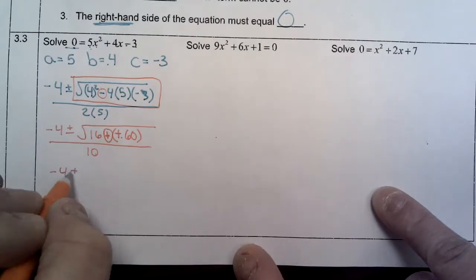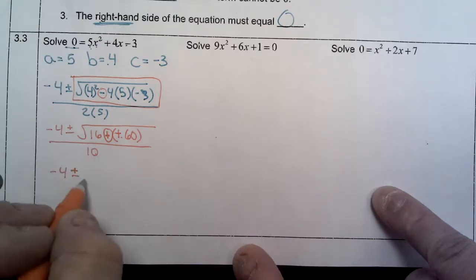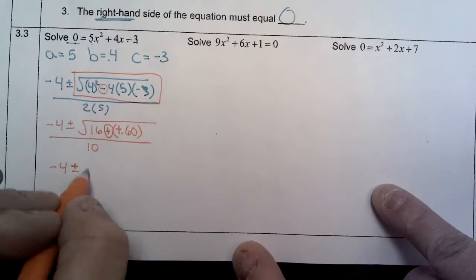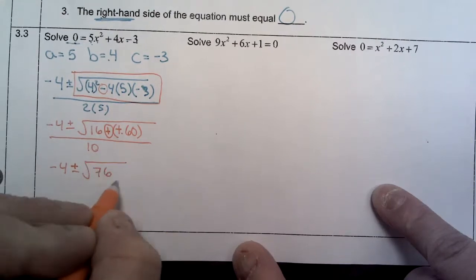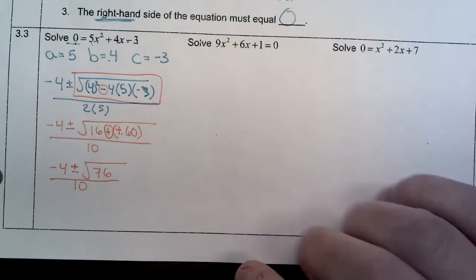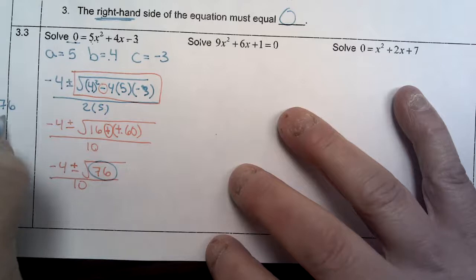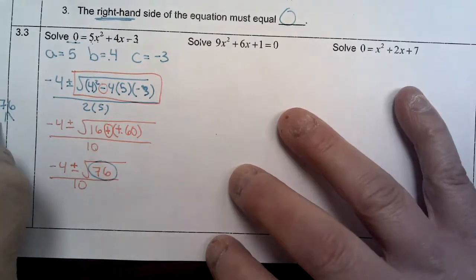Now I have negative 4 plus or minus the square root of 76, all over 10. We need to see if we can reduce this. I'm going to see what I can multiply to get 76.